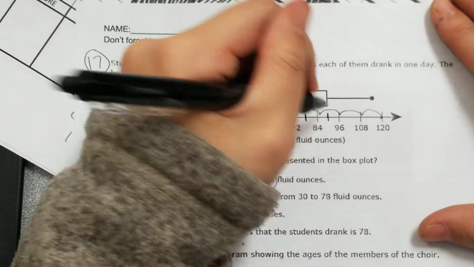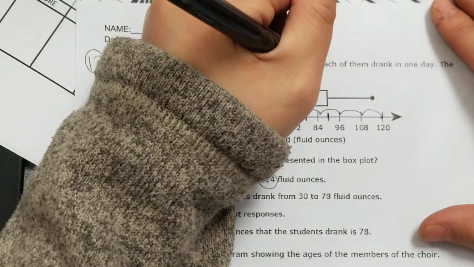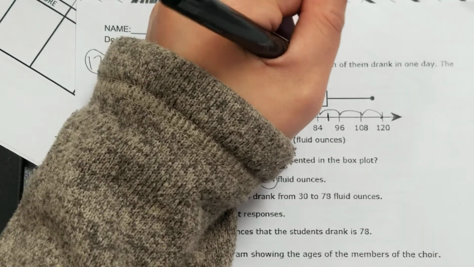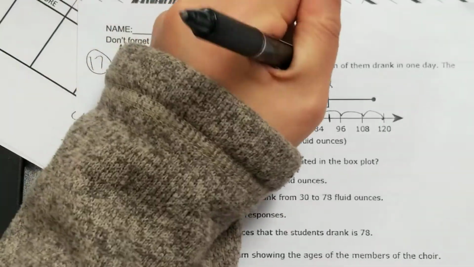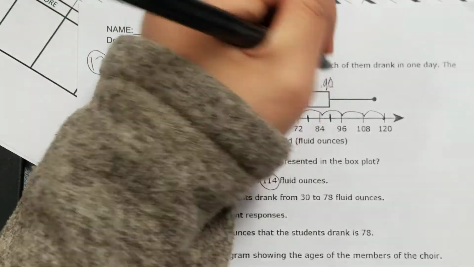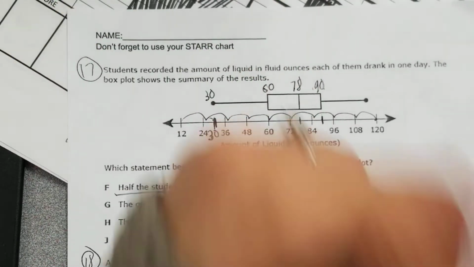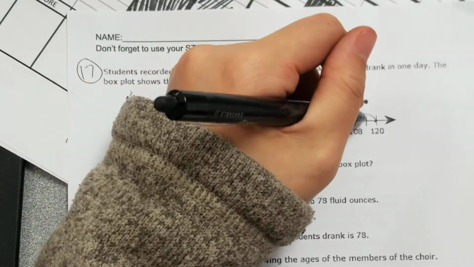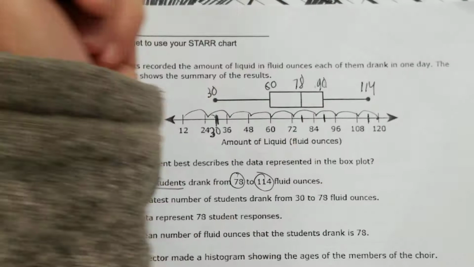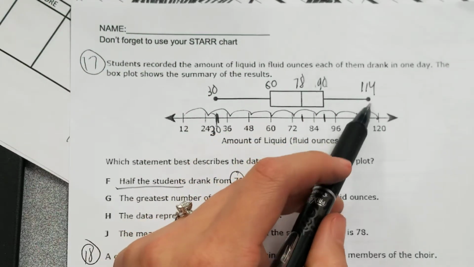And let's say that that's 82, I think. Sorry, 92. Oh my gosh, I can't count. It's 90, guys. I'm sorry. It's 90 because it's halfway between 84 and 96. And last but not least, we have like 114 right around over here.